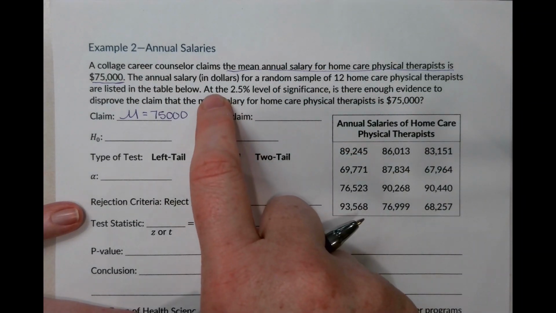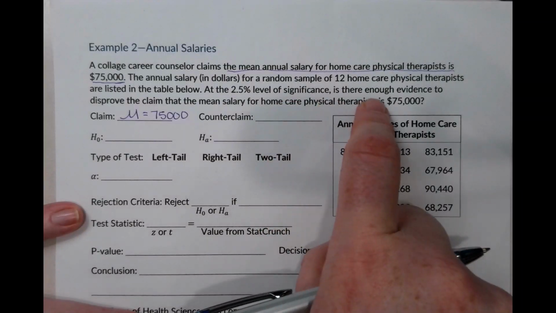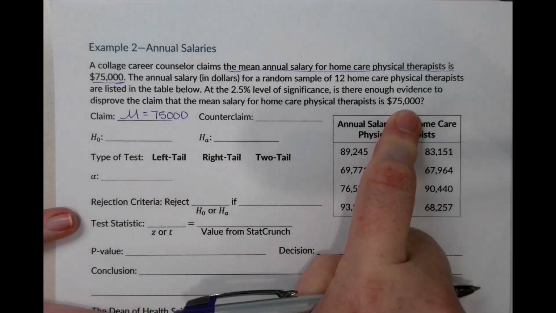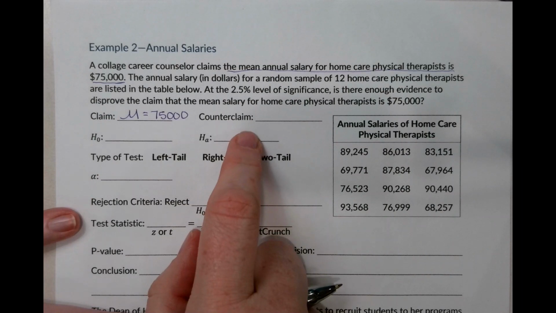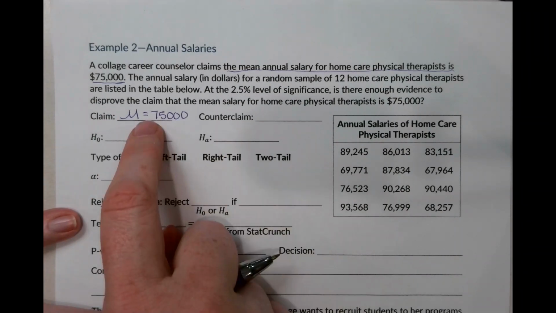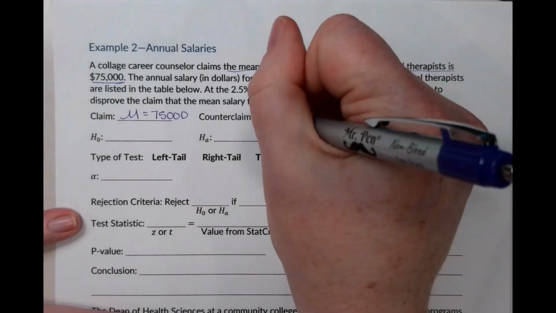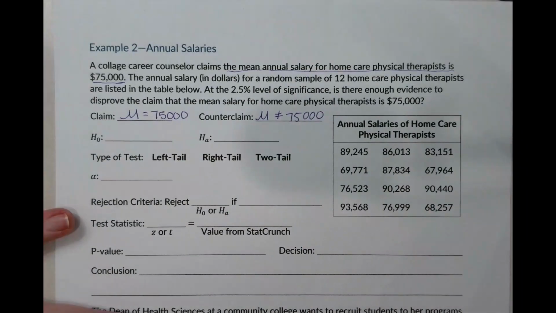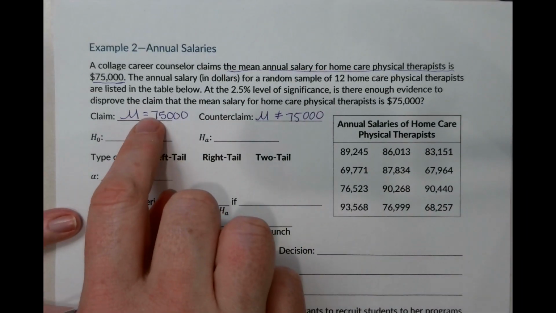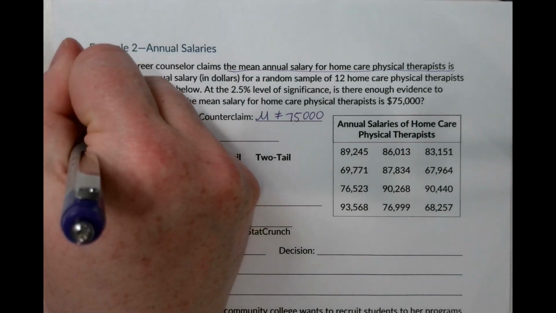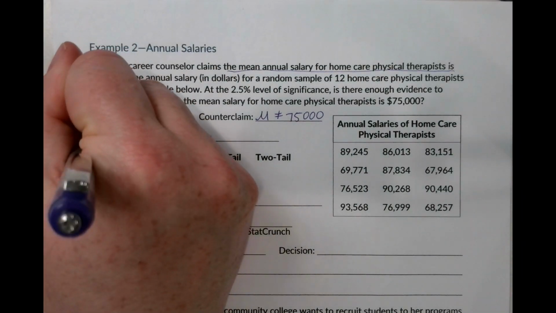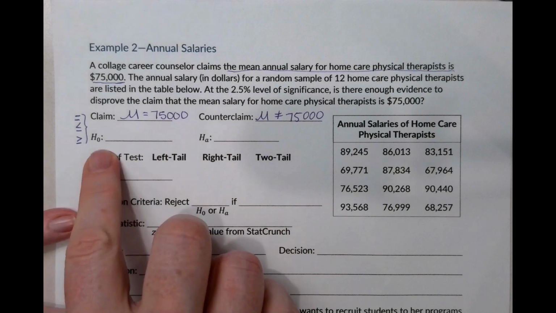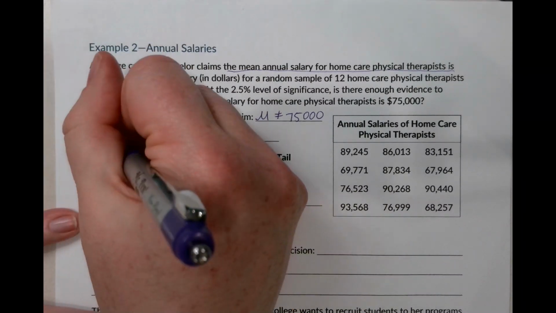We're wanting to know at the 2.5% level of significance, is there enough evidence to disprove the claim that the mean salary for home care physical therapists is in fact $75,000? So remember, our claim and our counterclaim should be complements of one another. So if we have equal, then our counterclaim would be not equal. In this case, anytime we have equality, so whether it is less than or equal to, greater than or equal to, or exactly equal to, if our claim is any of those three, then it is going to be the null hypothesis.